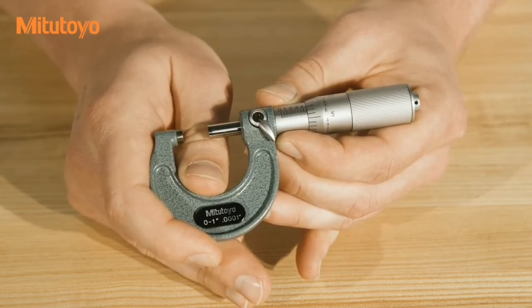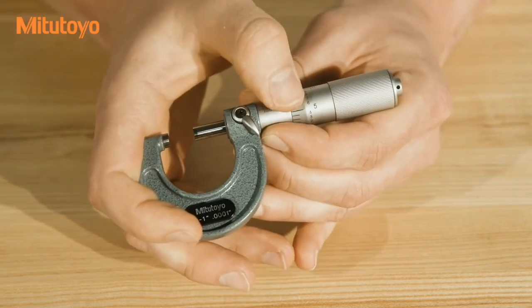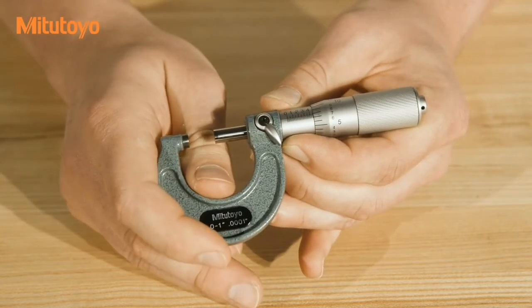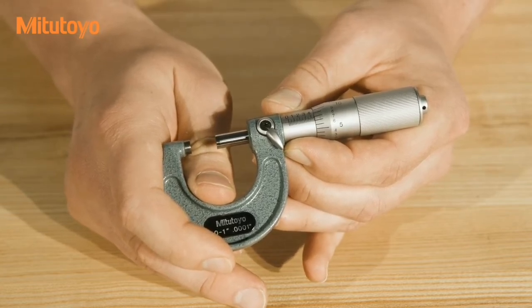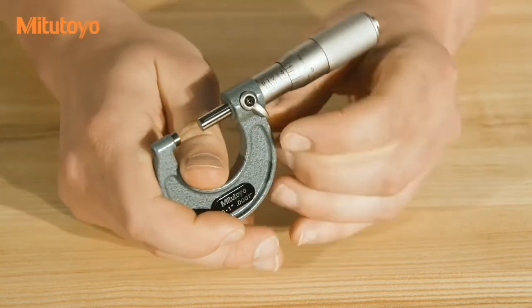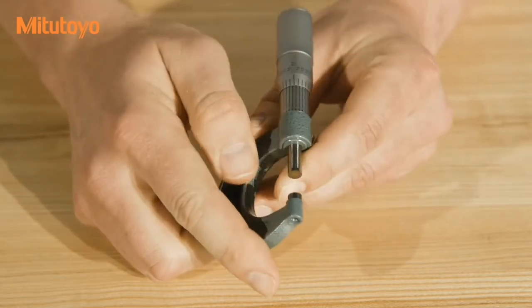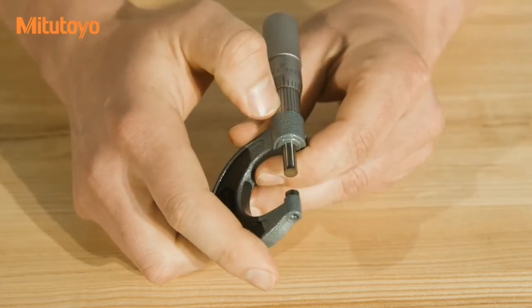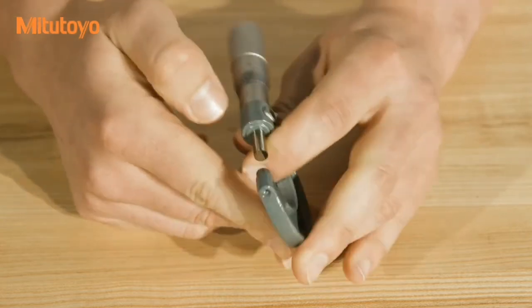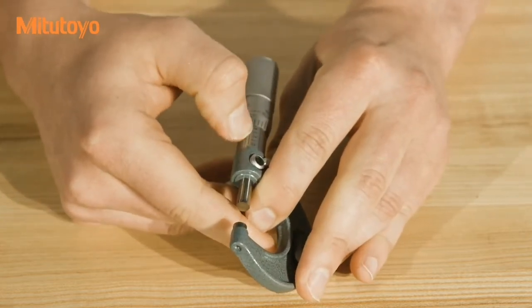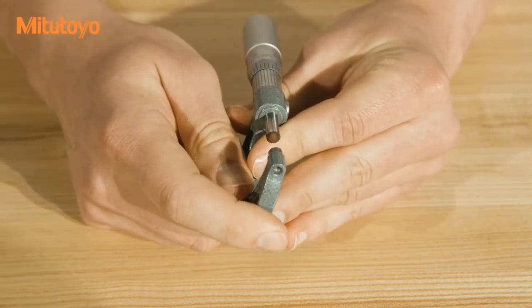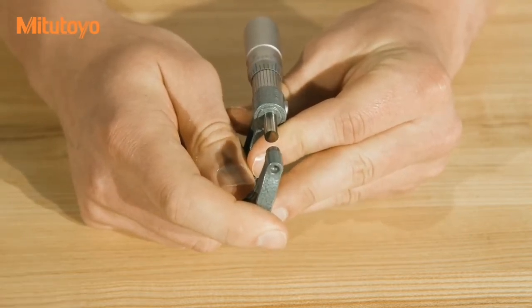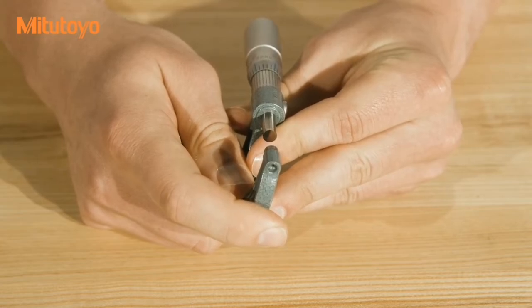The second set of graduations are etched on the thimble. These are typically etched at 0.001 inch or 1,000th intervals. The third and last set of graduations, which are not present on all micrometers, is the Vernier scale. These are located on the sleeve, adjacent to the first set of graduations. The Vernier scale is used to read 0.0001 inch intervals, also called 1/10,000th or more commonly 1/10th intervals.